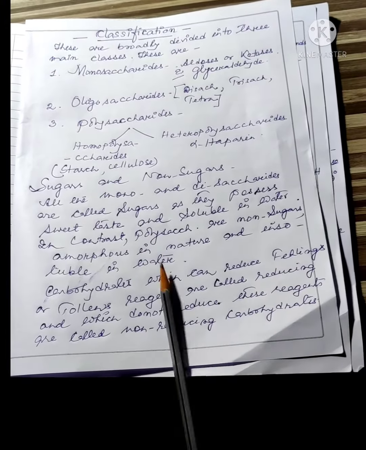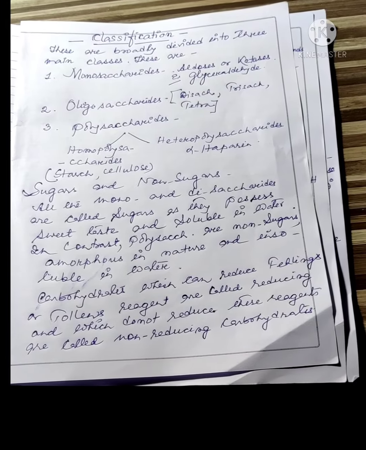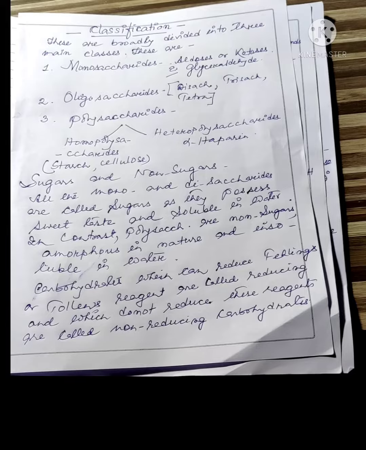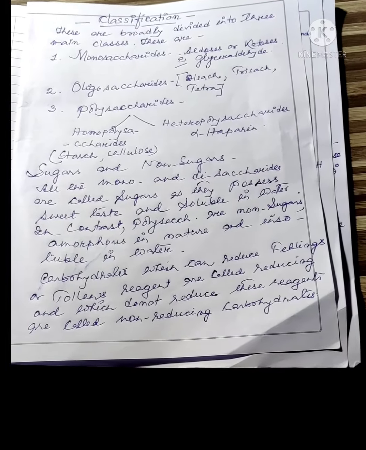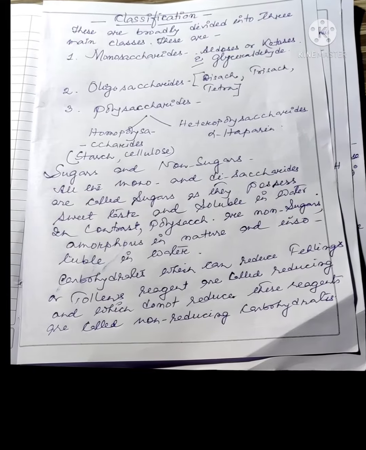Carbohydrates are broadly divided into three main classes. These are monosaccharides, that means aldoses or ketoses, example glyceraldehyde. Oligosaccharides, they may be disaccharide, trisaccharide or tetrasaccharide.